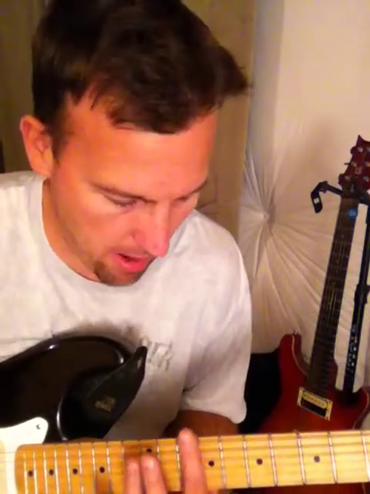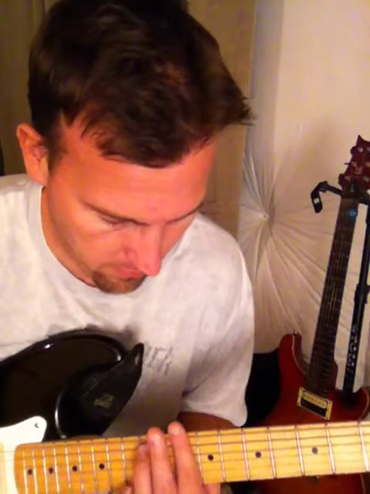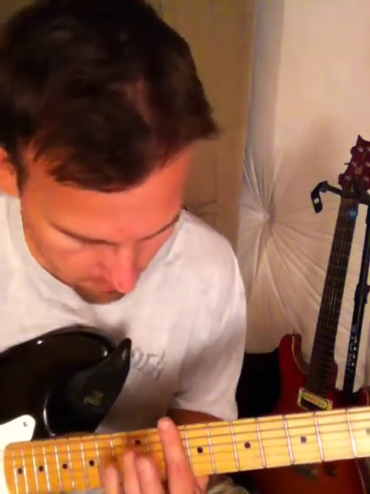in the key of D minor over a D minor chord. Now actually, if you were to play the true notes that are in the key of D minor, it would sound something like this.